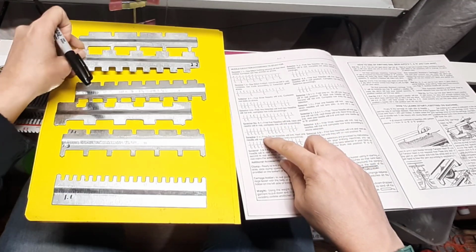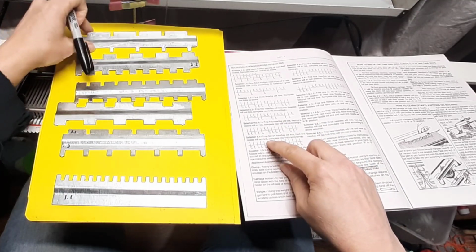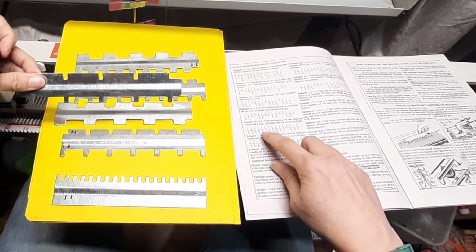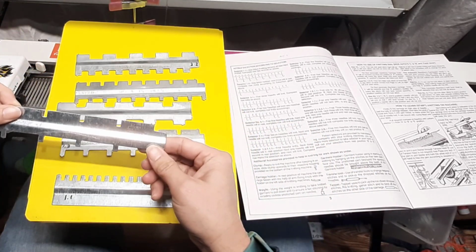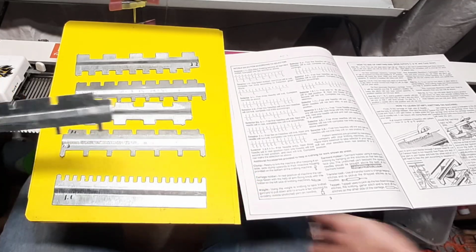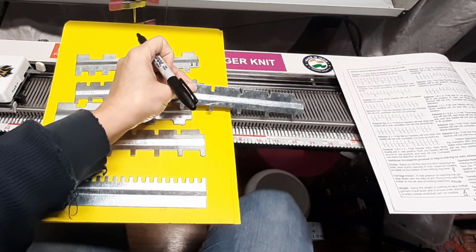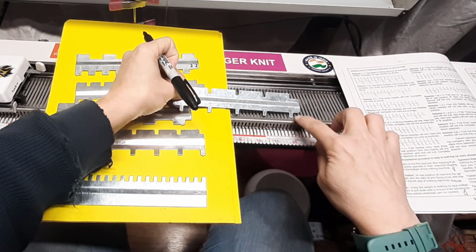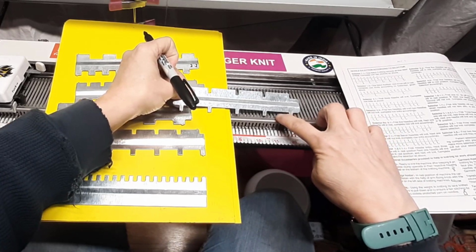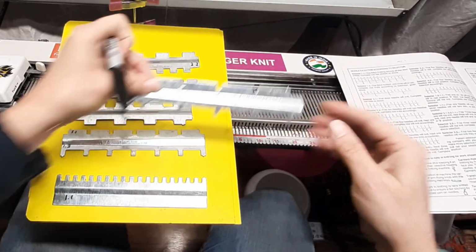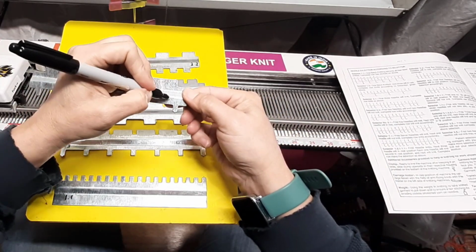And then it says this one is 5 by 1. Nope, 7. Let's see. Is it 7? 1, 2, 3, 4, 5, 6. Yeah, this is 7 by 1.